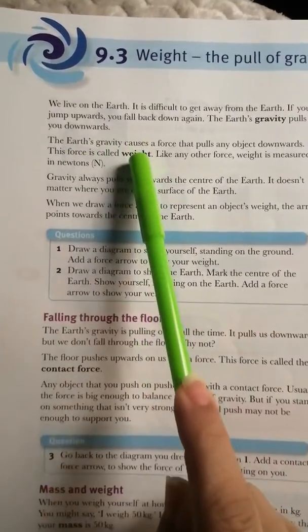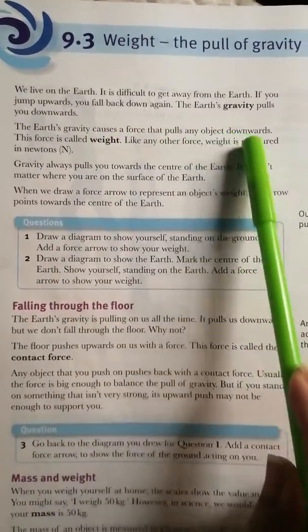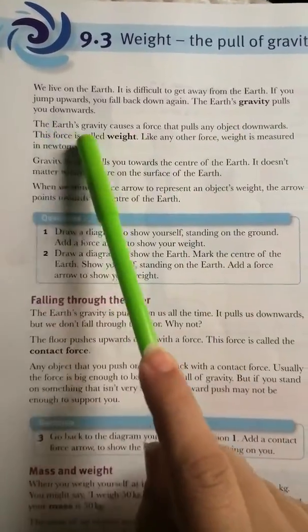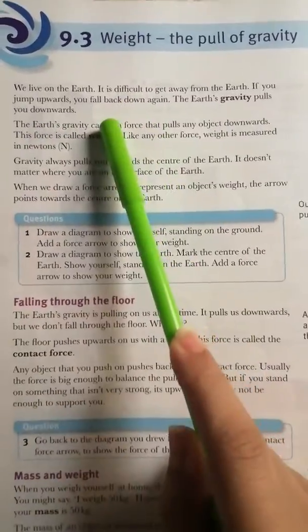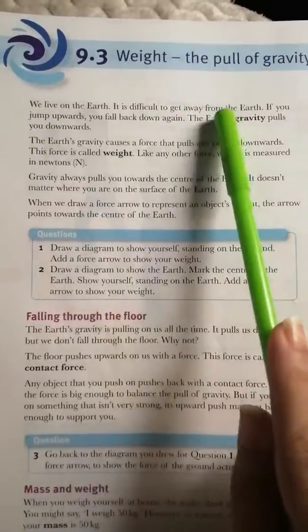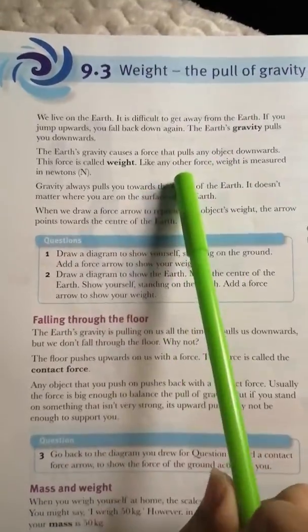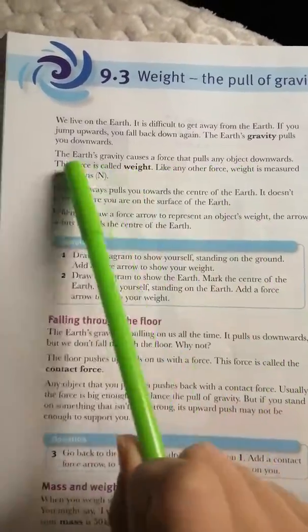The Earth's gravity causes a force that pulls any object downwards. This force is called weight. So what is weight? The weight is the pull of gravity. Like any other force, weight is measured in Newtons.